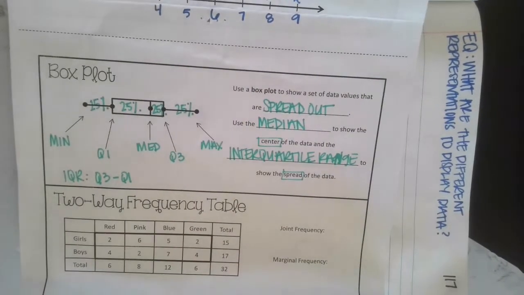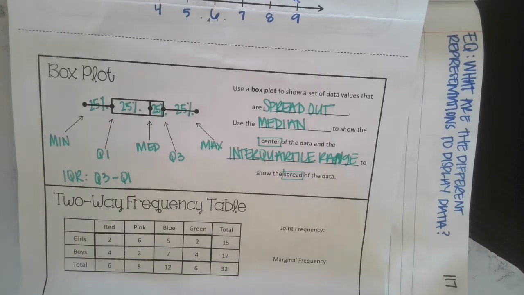There will always be 50% of my data between the median and the maximum and the minimum and the median, no matter how skewed my data looks. Again, the length of the whisker or the length of the box strictly tells us how spread out the data is, not that there are more data points in between there.